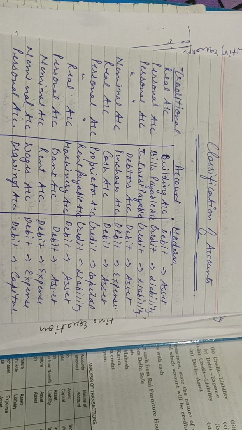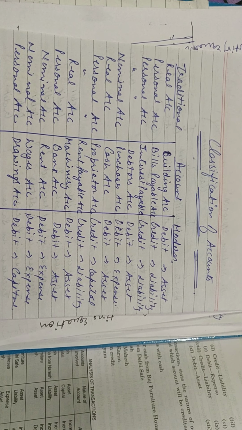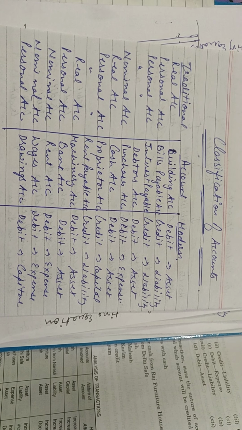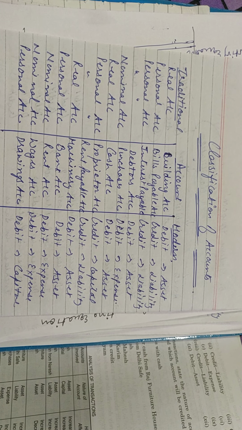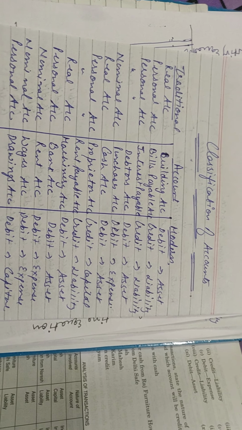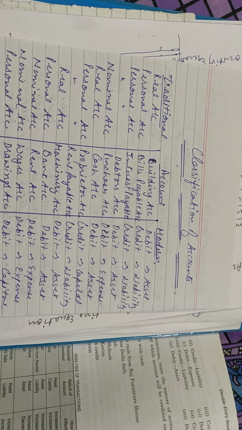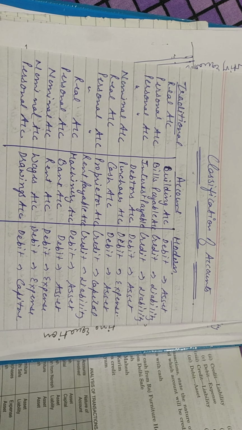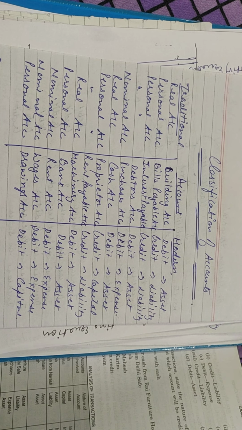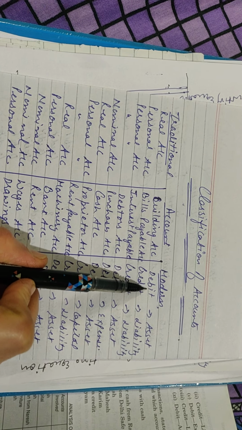Students, in my last video we started the rules of debit and credit, and I told you the rules of the traditional and modern approach. Here in front of you I have given the examples which I made ahead as classification of accounts. I have written the name of each account and classified these accounts into the traditional approach and the modern approach.